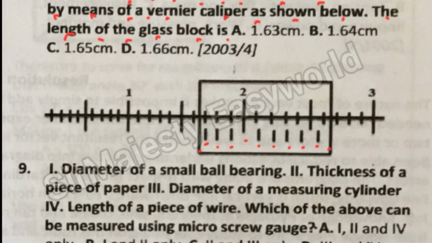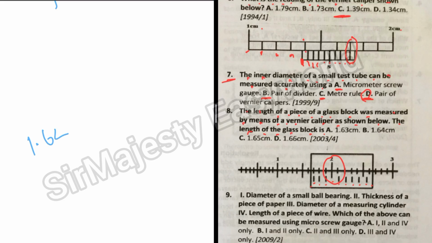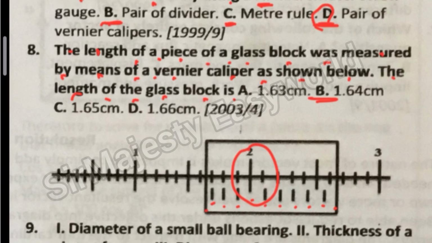Now look at this. This place 4 is supposed to be. This mark was carried up. I'm guessing it's a typographical error. So this is the one that seems to match the most. That makes it 1.64 cm, meaning that B will be our correct answer.